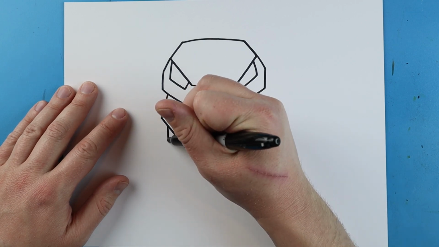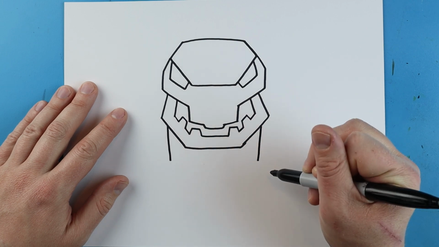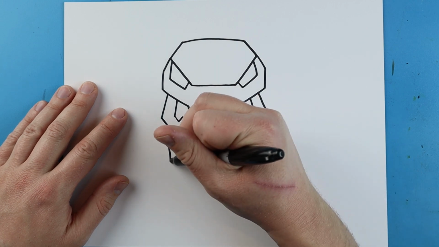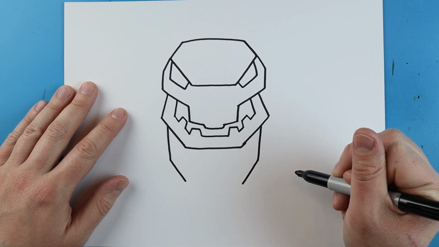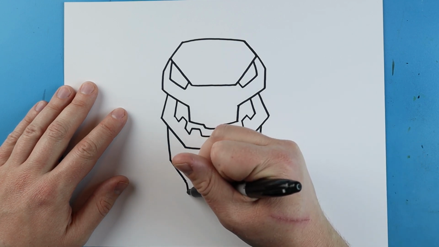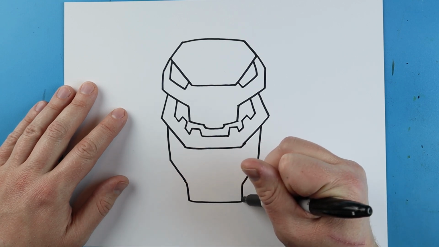Now, starting here, I'm going to draw a line that comes down, and then another one over here that comes down. We're going to go in at an angle on each side. Then we're going to go down and right across.